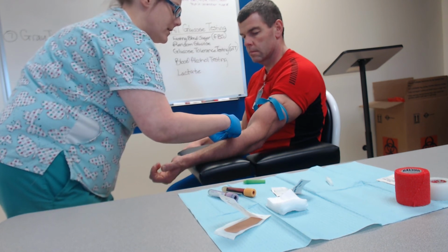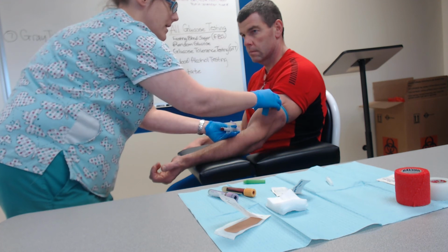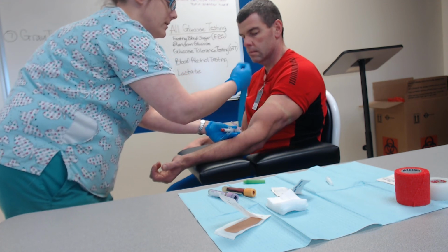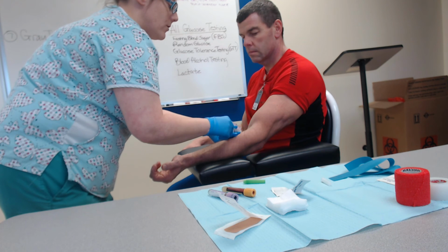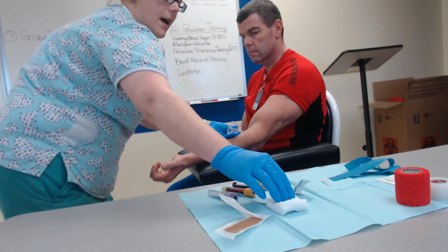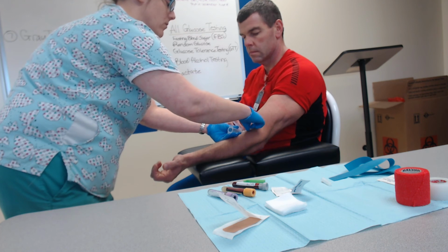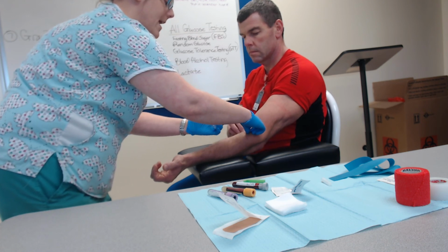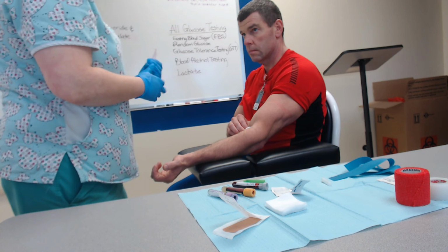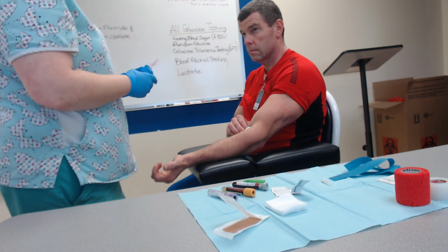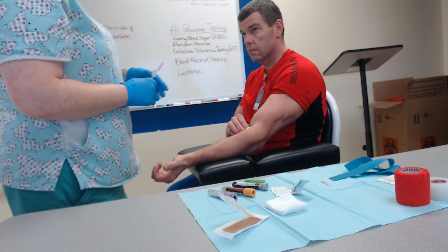When you get to your last tube, that's when I would take your tourniquet off, because remember, it only needs to be on for a minute. Take your tube out and go ahead and grab your gauze, place that over the needle, and then pull your needle straight out, and that will go into your sharps container. You can have the patient hold pressure, and then we'll go ahead and apply the bandage.